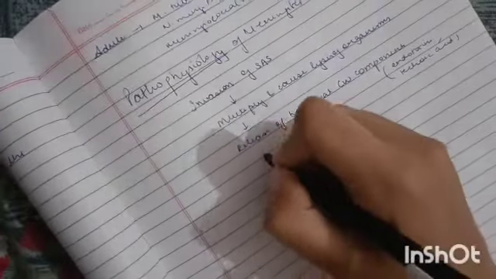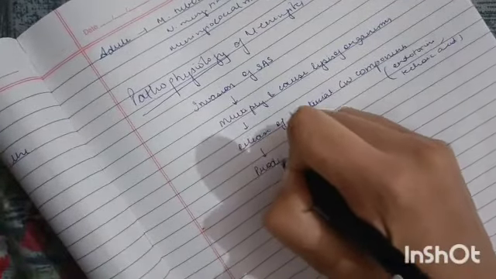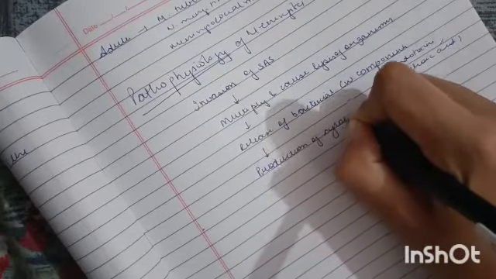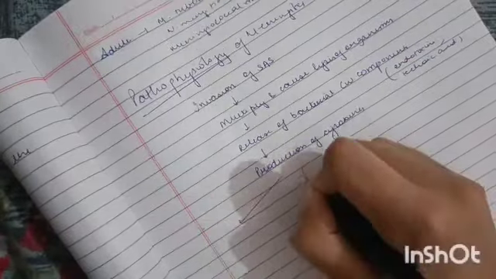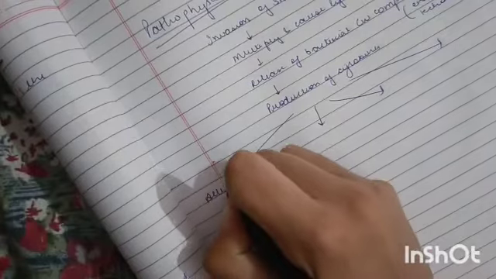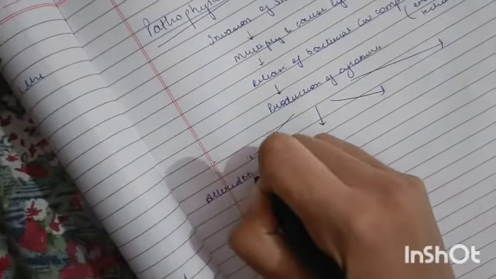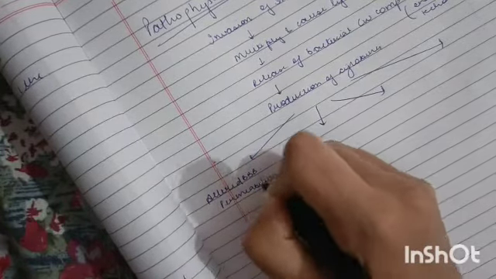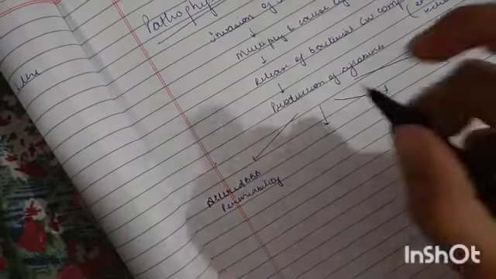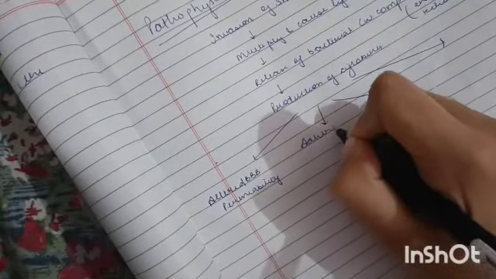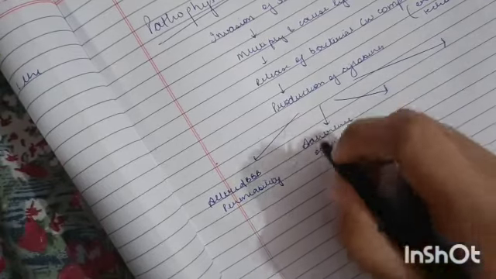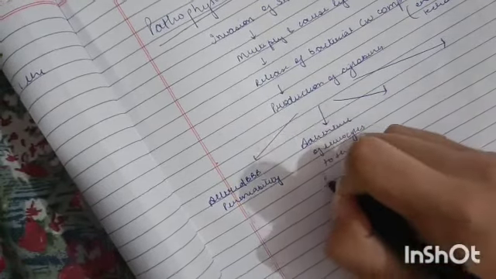Now, this will lead to the production of cytokines. Now, this will lead to four things. First of all, is altered blood brain barrier permeability. Second one is that there will be adherence of the leukocytes to the endothelial cell wall.